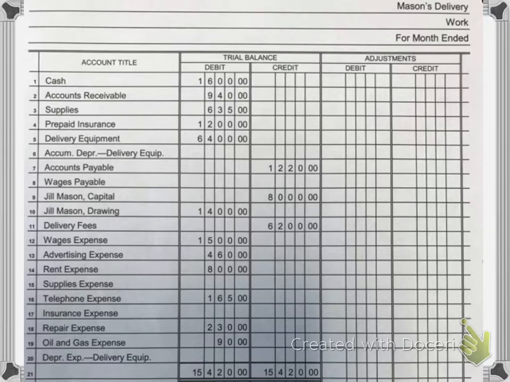So problem 5-14A says the trial balance after 1 month of operations for Mason's Delivery Service as of September 30th, 2020 is shown in your working papers. Data to complete the adjustments are as follows. So this is on page 164 in your textbook. You're given information for 4 adjusting entries, and what you're asked to do is to enter those adjustments in the columns of the worksheet and then complete the worksheet.